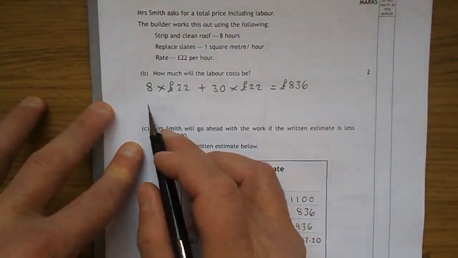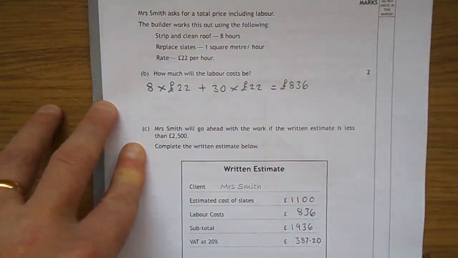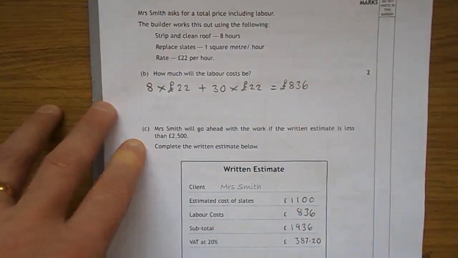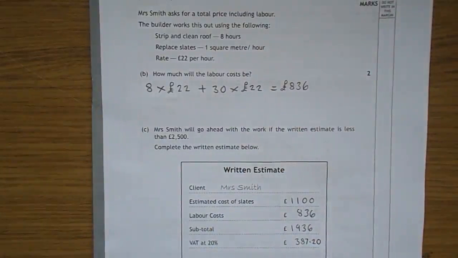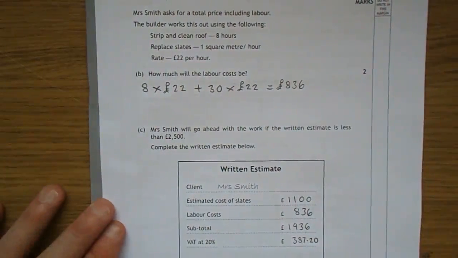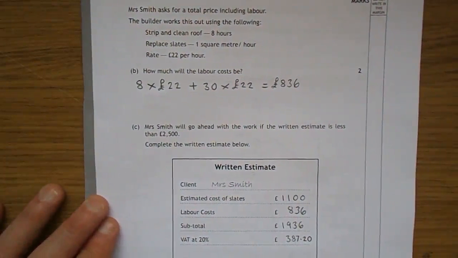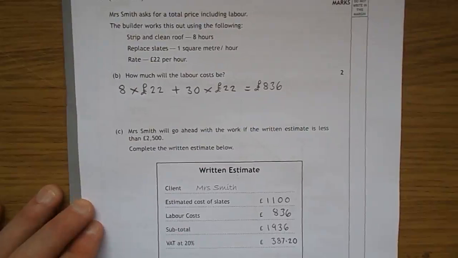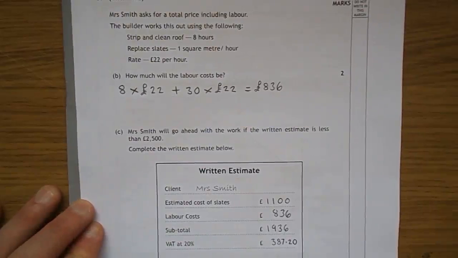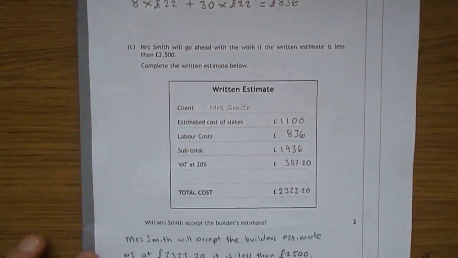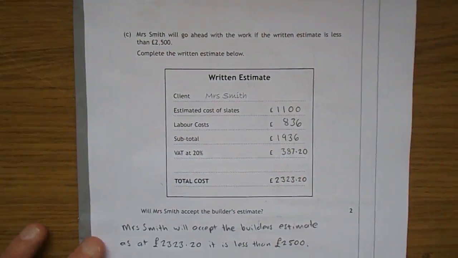Well, 8 times 22, that's cleaning and stripping the roof, plus, now remember the area of the roof was 30 square metres, we'll work that one out in part A. 30 times 22 gives you a total of £836 for the labour. Okay, and here we have the bill for part C.